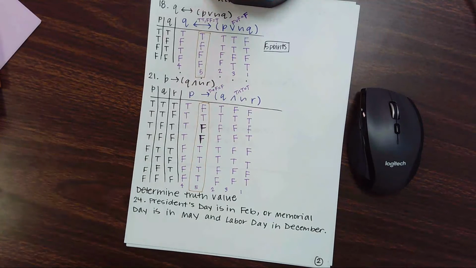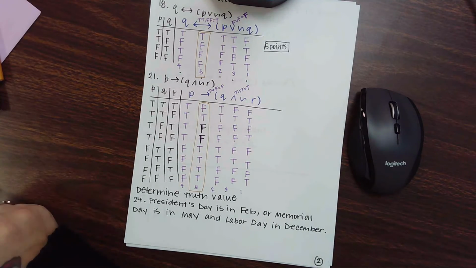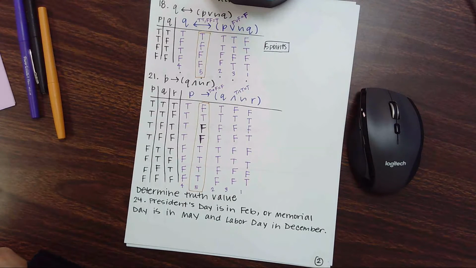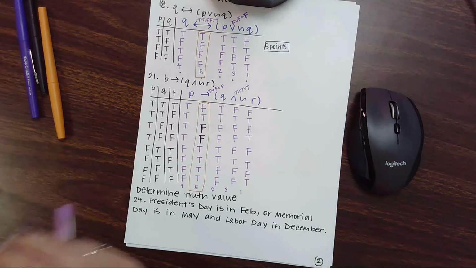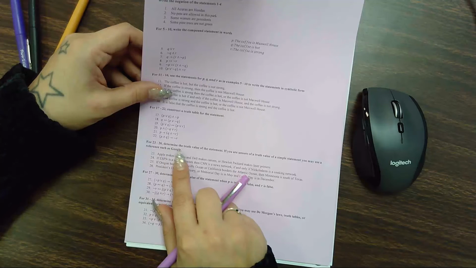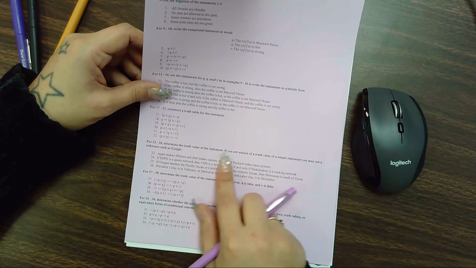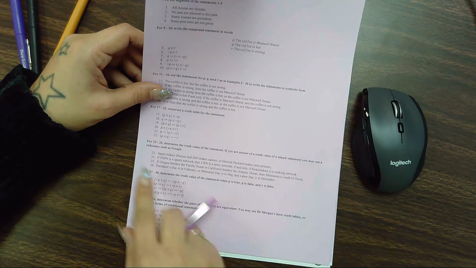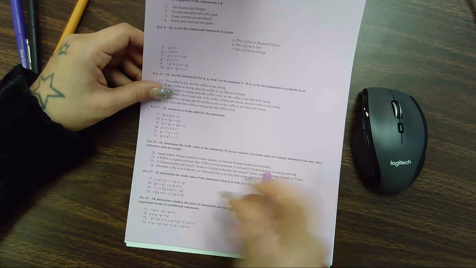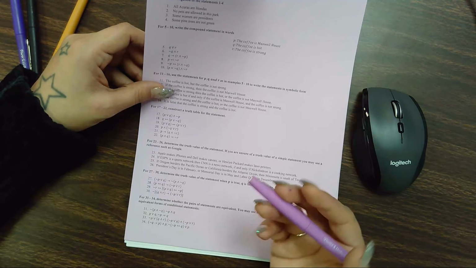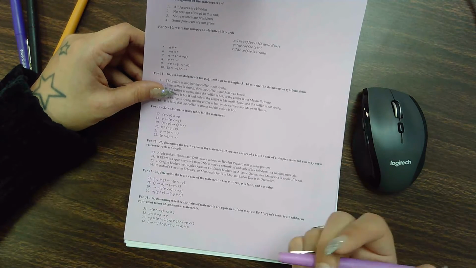Okay, so determine the truth value. Problem 24 comes from the section on the review for problems 23 through 26. This is on Canvas. It says determine the truth value of this statement. If you are unsure of a truth value of a simple statement, you may use a reference such as Google. So it's just saying they're going to talk about some holidays. If you're like, I actually have no idea when President's Day is, you just say, hey Siri, and it'll tell you when President's Day is, right?